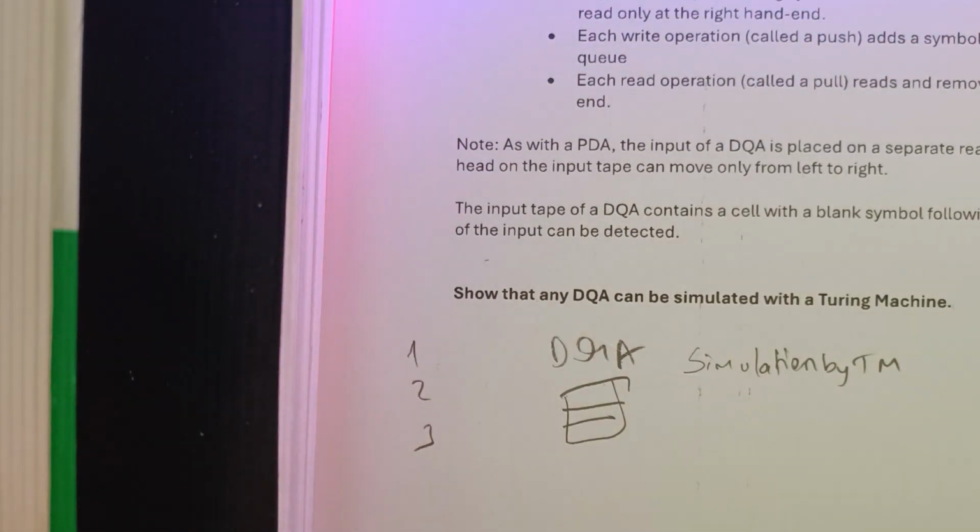The main question is how we store and manipulate data on the Turing machine, representing the queue. The queue is a sequence of symbols where new symbols are added on the left and symbols are removed from the right.